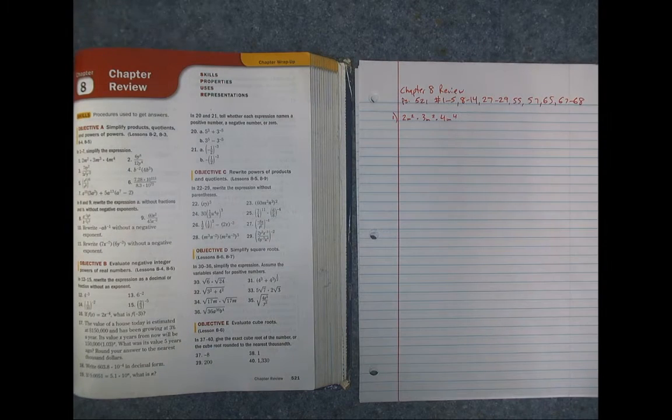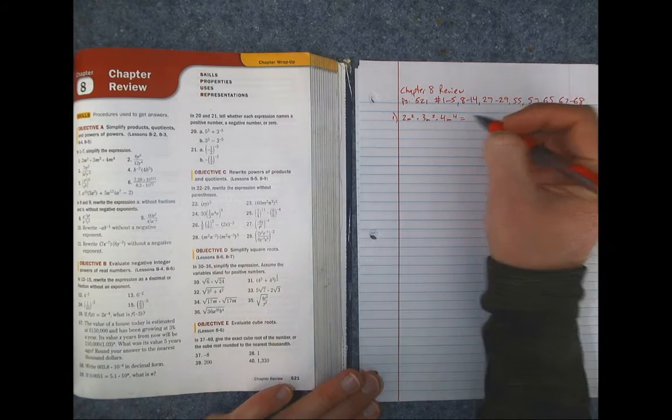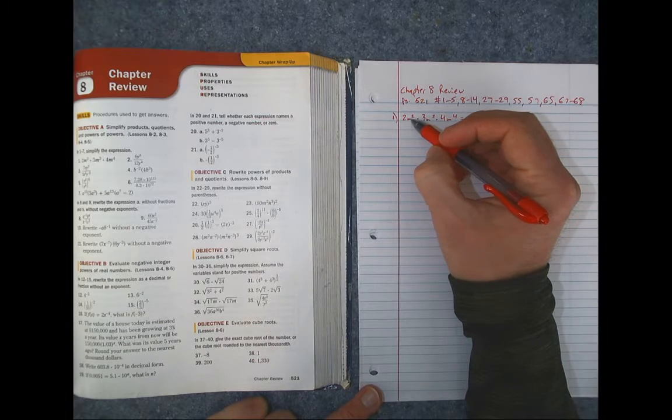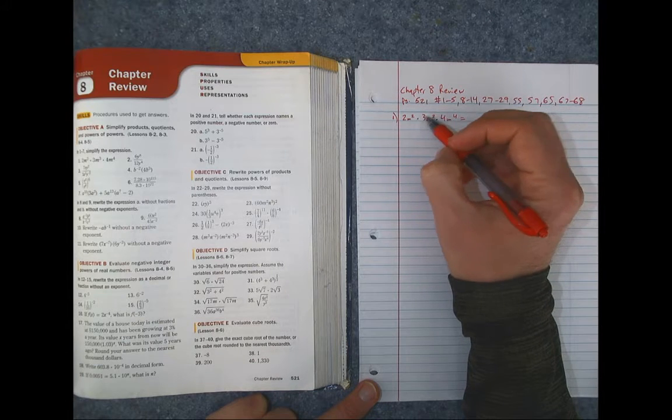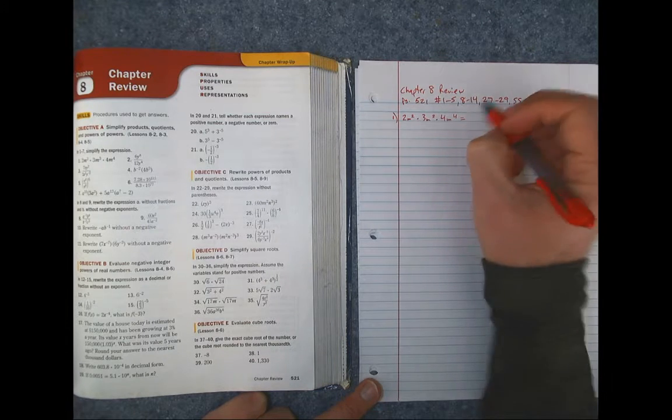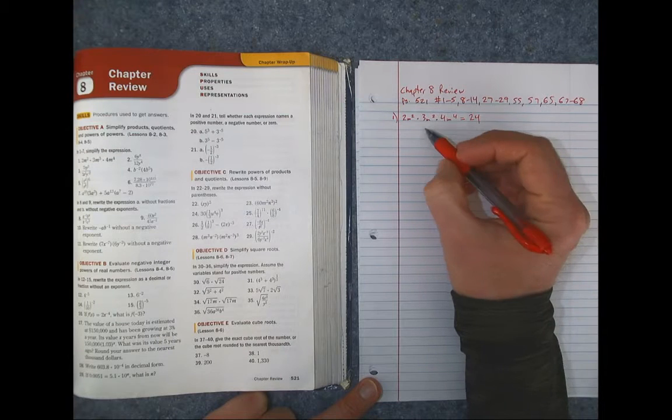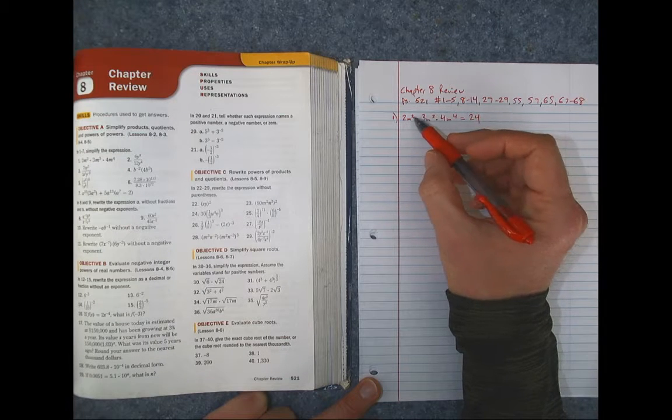So this is the chapter review for chapter 8 on page 521. Starting on number 1. We're multiplying all these terms across here. We're going to multiply the coefficients like normal. So 2 times 3 is 6, times 4 is 24. And we're multiplying a similar base, so we're adding the exponents.